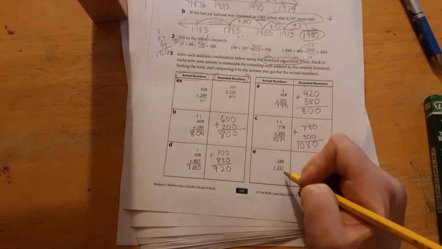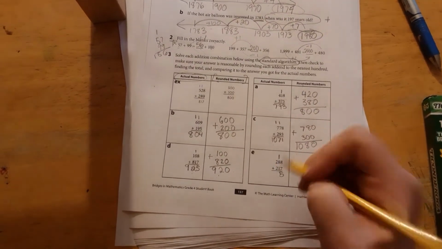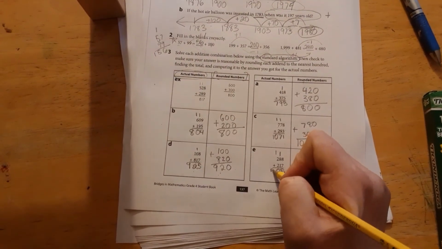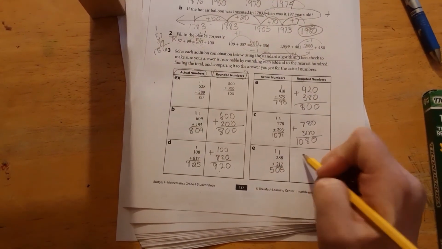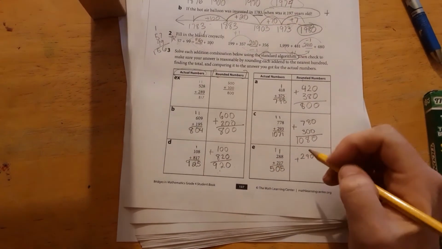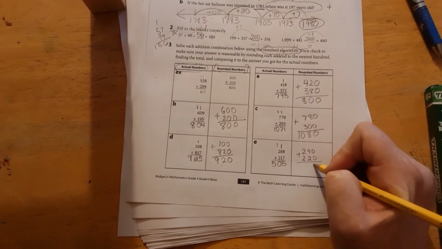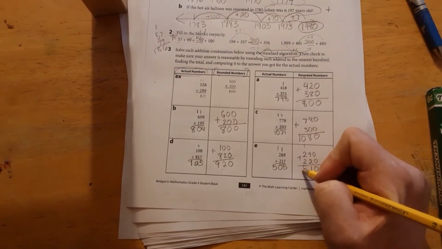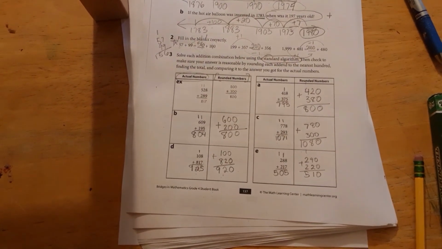8 plus 7 is 15. 8 plus 1 plus 1 is 10. 2 plus 2 plus 1 is 5. I'm going to round this to the nearest 10. It's 290. I'm going to round this one also to the nearest 10. Is my answer reasonable? Yes, it is. We'll do another page later on today.